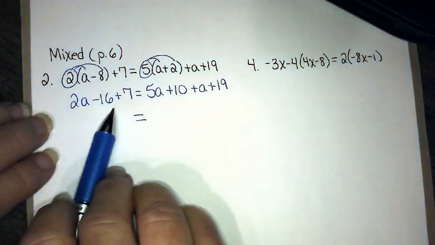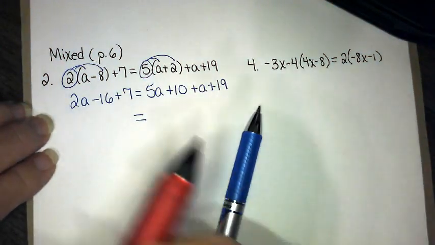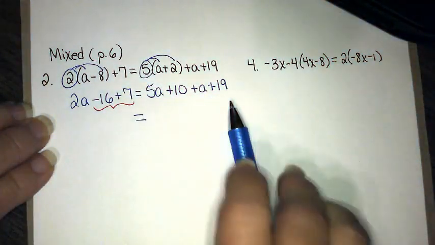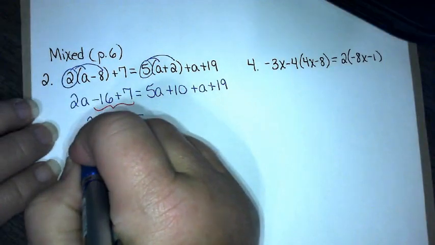So on the left side of the equal sign, I notice I can combine some like terms. Negative 16 plus 7 is negative 9.